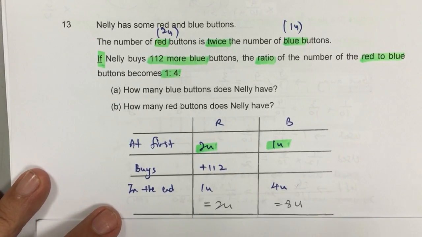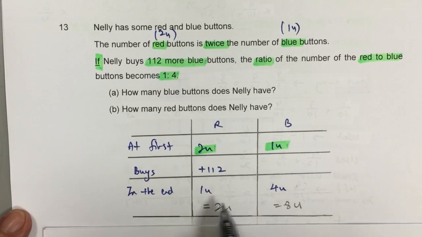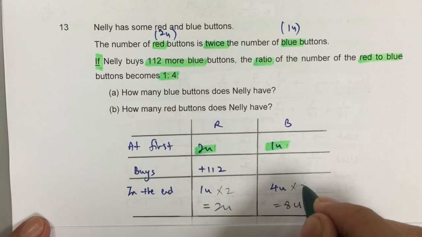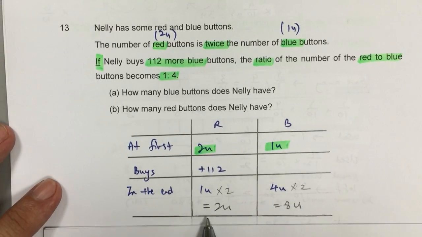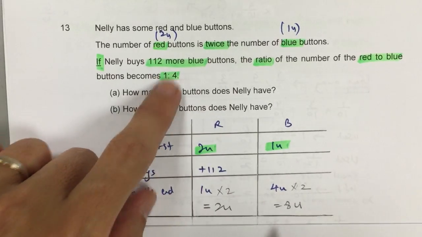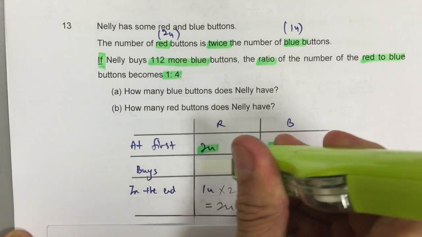Then I rewrite this as 2 units, I times 2 times 2. 2 units, 2 units. Anywhere I go wrong? This one I put wrongly. This one I should put over this side.